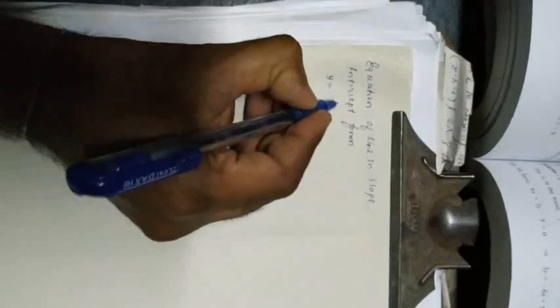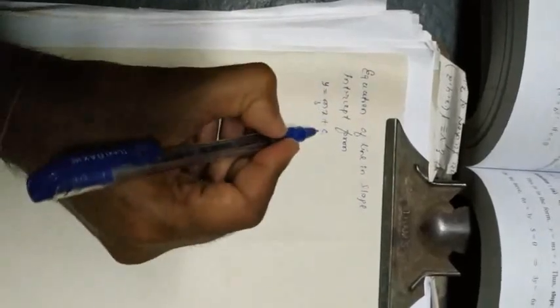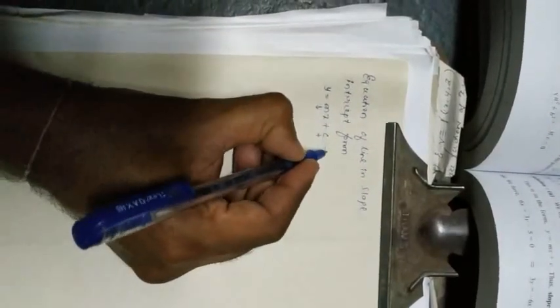So today we are going to learn one of the equations of a line, that is the equation of a line in slope intercept form. The equation of a line in slope intercept form is y is equal to mx plus c. Here m is the slope and c is the y intercept.